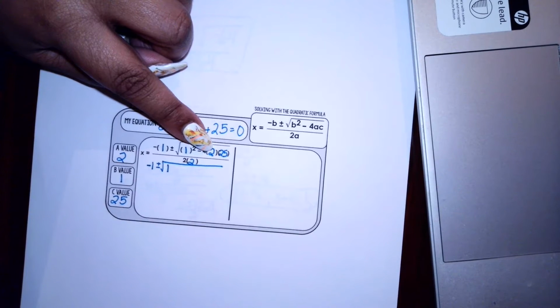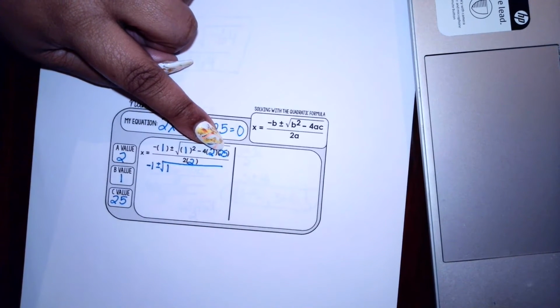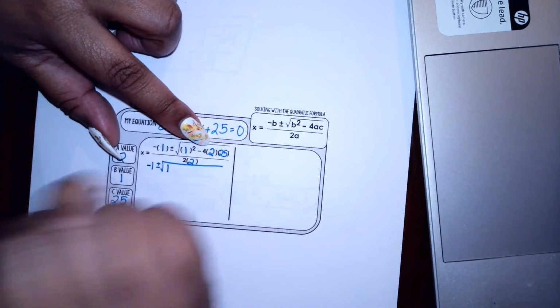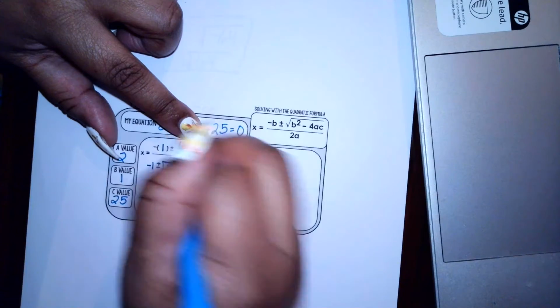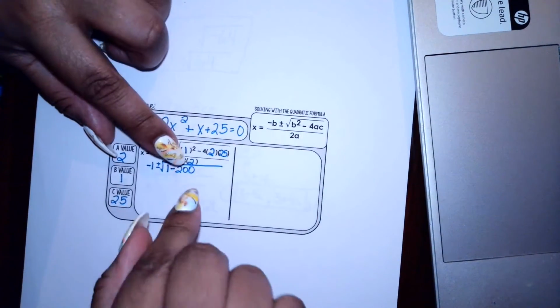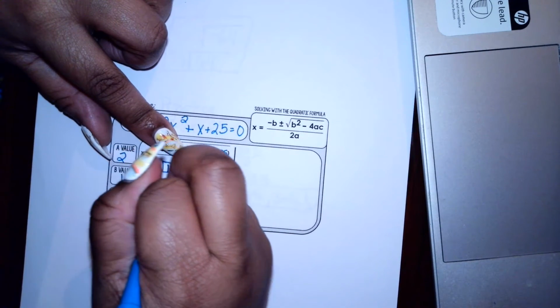And then we need to do negative 8 times 25, which gives us 200. So it'll ultimately be minus 200. And then 2 times 2 is 4, so we'll put everything over 4.